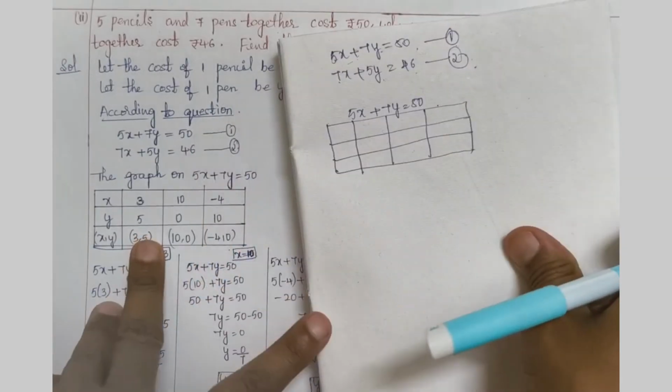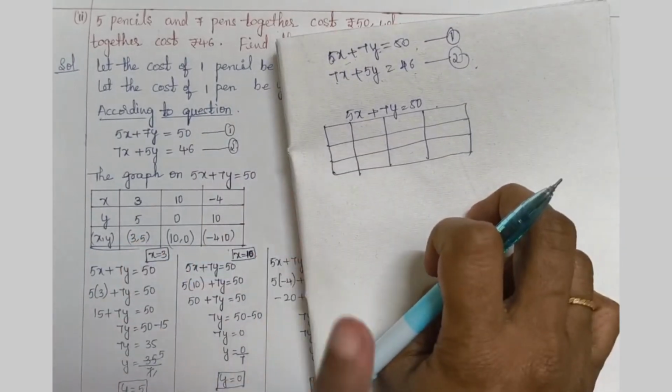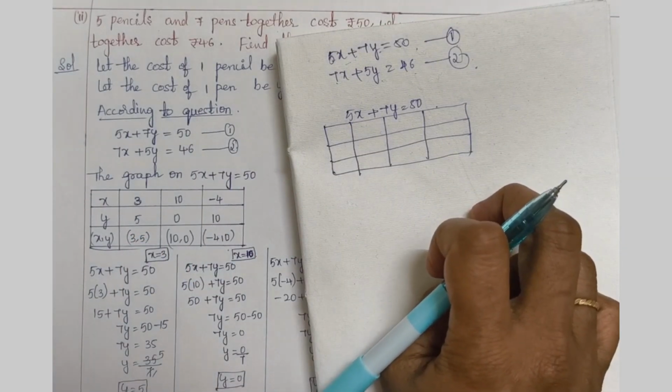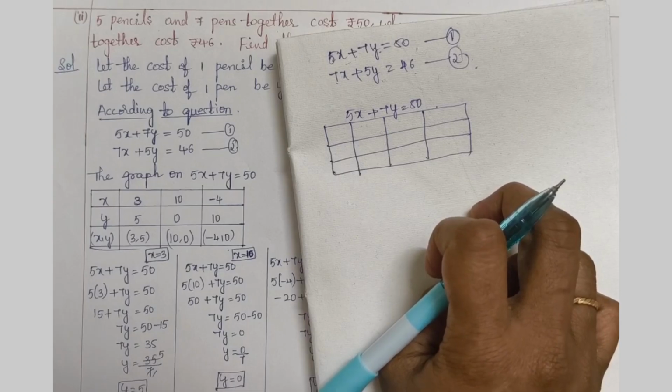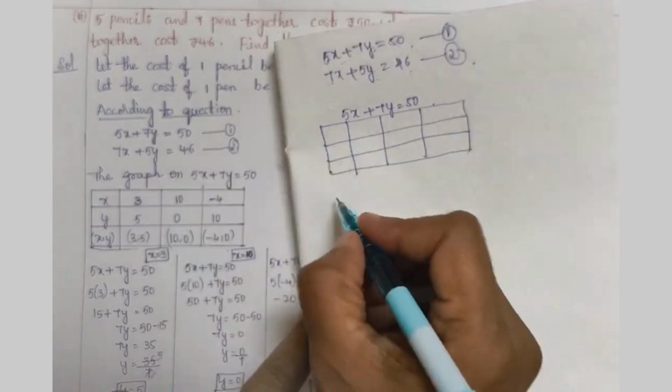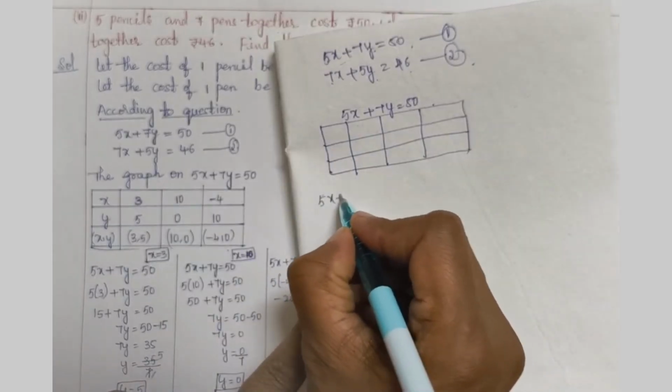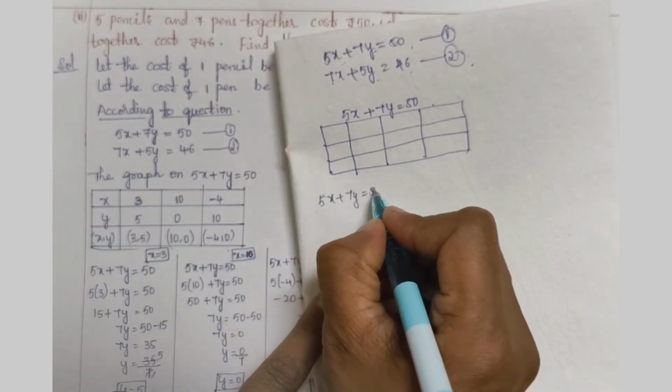So how do we take the numbers? For x you can take any number, positive or negative, no problem. But the y answer also should be a number only, positive or negative. First one: 5x plus 7y is equal to 50.